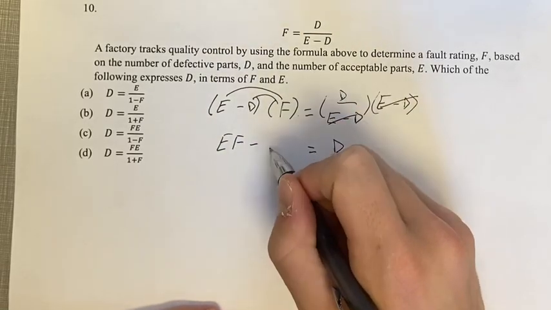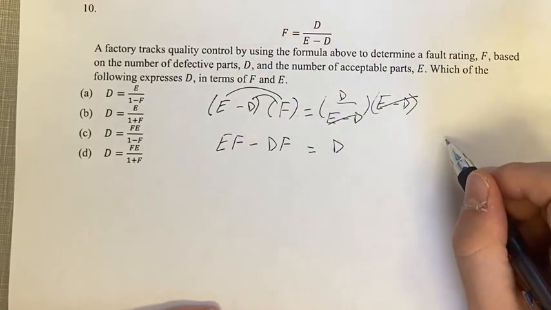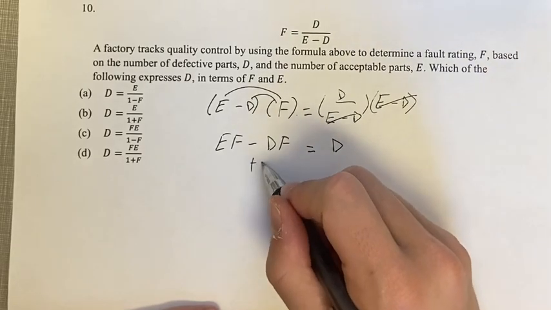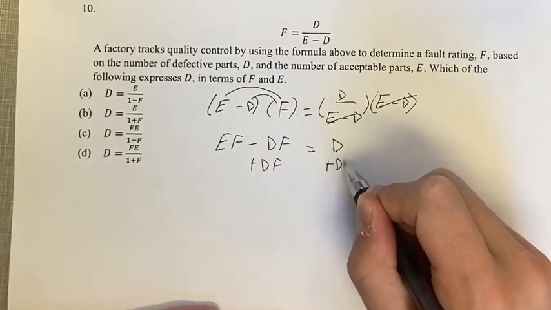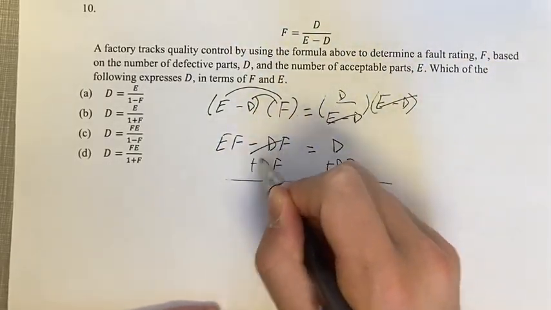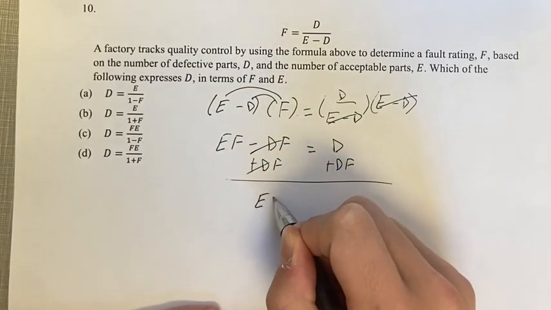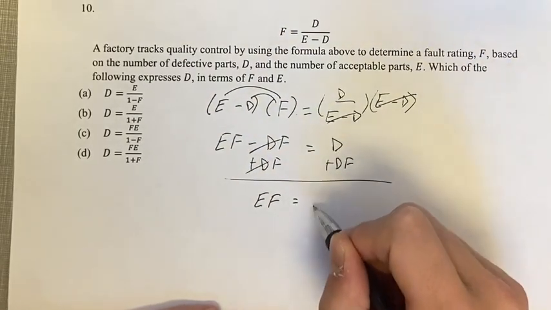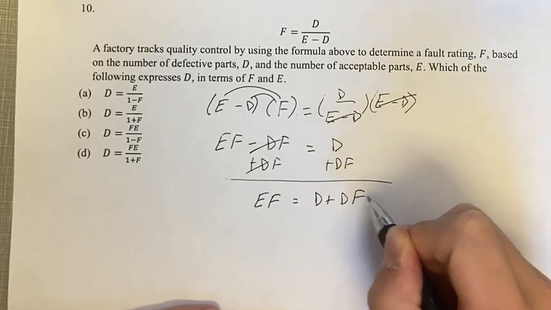minus DF. We're looking to solve for D, so let's get all the D's over to one side by adding DF to both sides. Because these cancel, and then you get EF is equal to D plus DF.